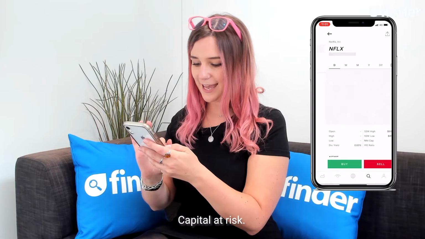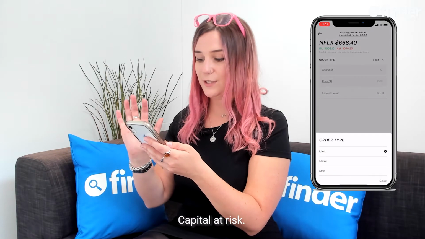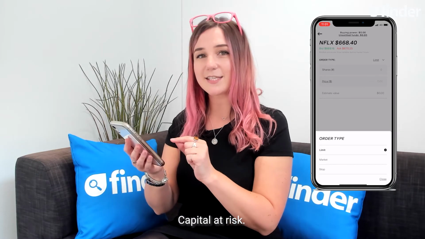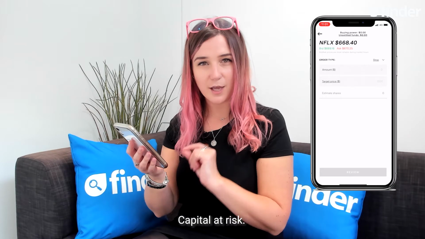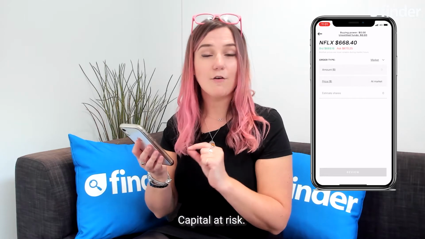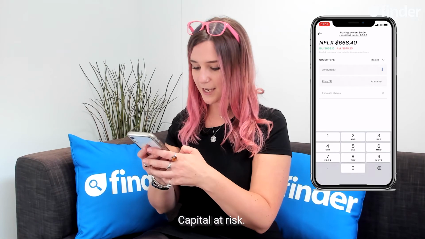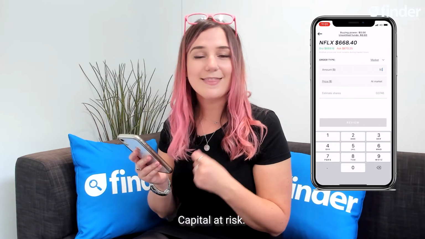The drop-down menu to the right allows you to select the type of order you want to make and to even set a stop-loss order to automatically stop trading if the stock falls below a certain price. For this example, I'm going to choose a market order, which is an order to buy the stock at the current market price. Type in the amount of shares you want to buy, hit Review to check out your order, and then hit Buy if you're happy to proceed.